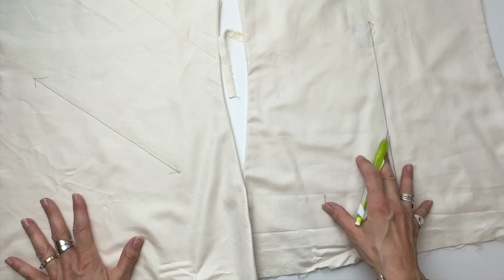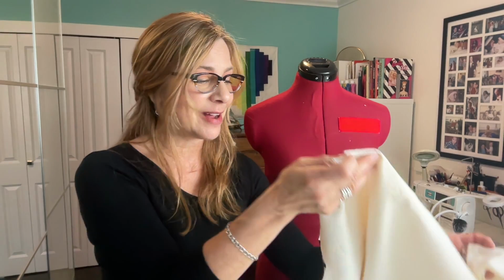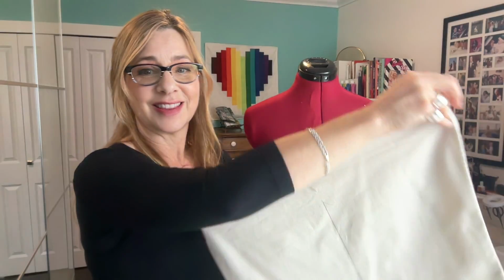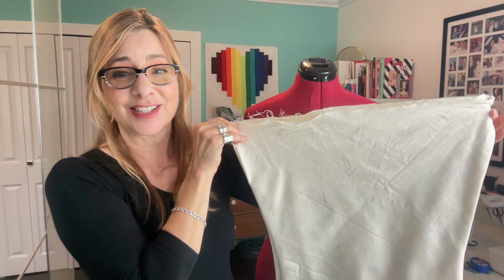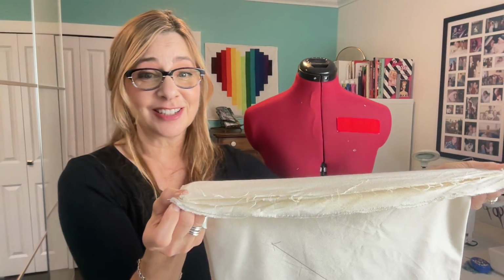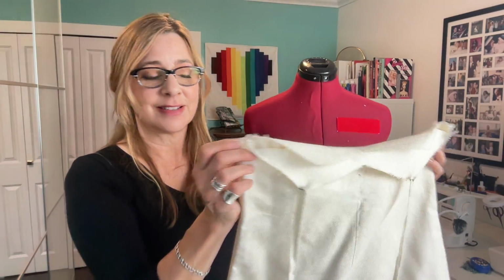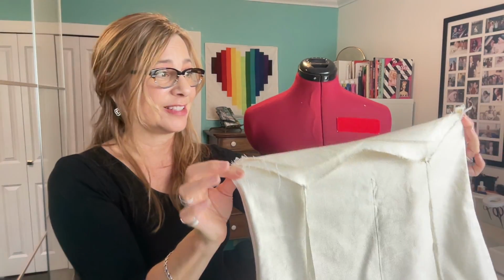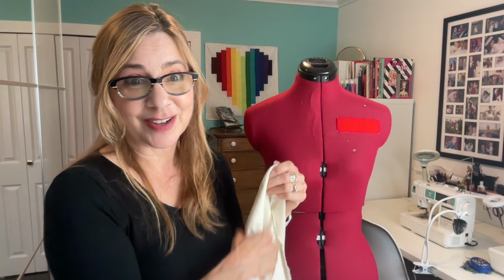So now let's try to put these on the dress form. But first, I want to prove to you that they really are the same size. I cut them from the same pattern. When I put the two bottom edges together, there's the one on the straight of grain, there's the one on the bias, and they really are exactly the same. At the top edge as well, there's the bias, there's the straight of grain, and the two top edges are exactly the same. Now let's try to put them on the dress form.